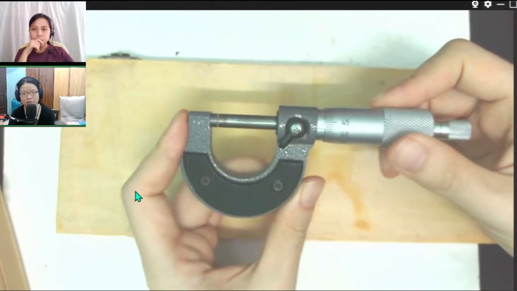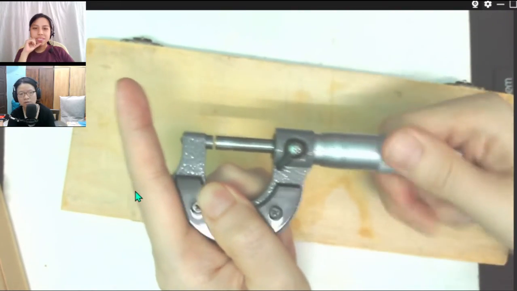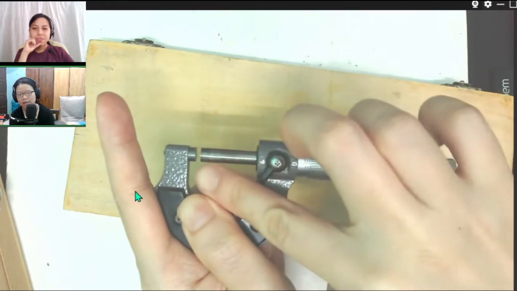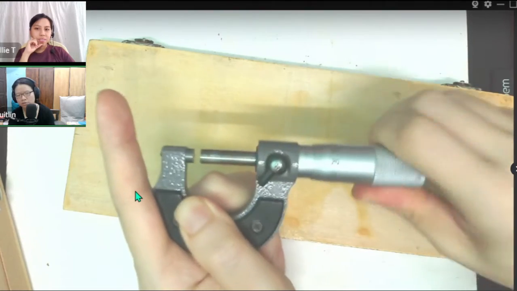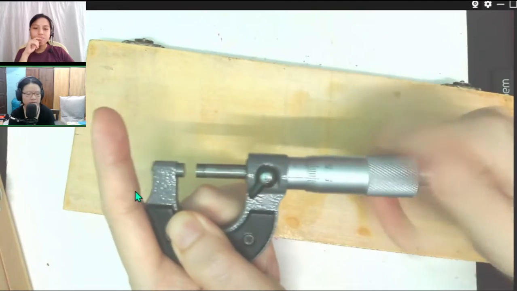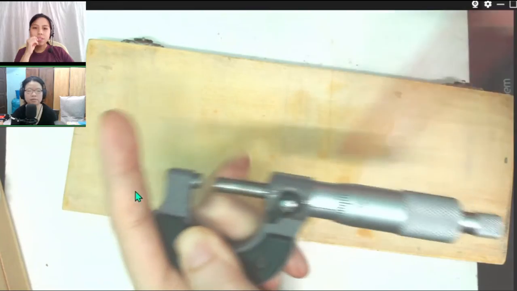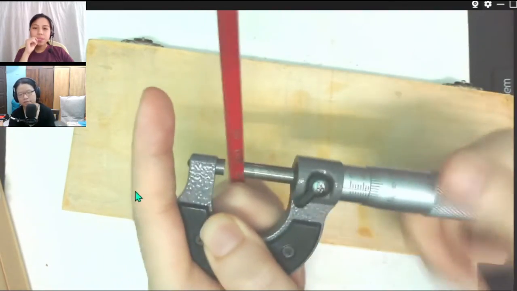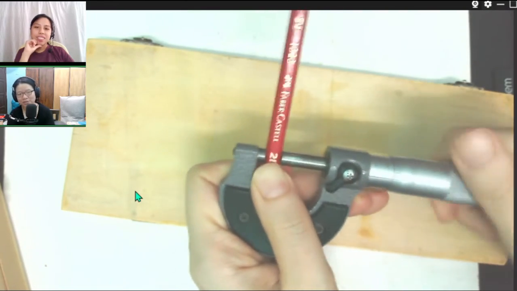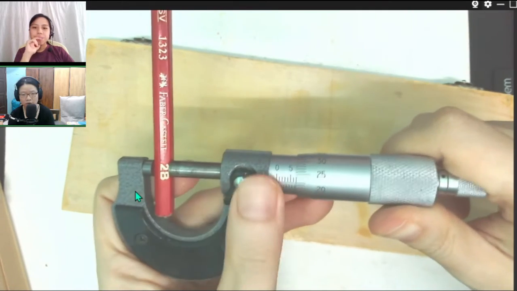As you can see, it has a very different scale. It has this thing that you can turn, and then you see the gap increasing between the jaws. This side, there's a gap. So I guess this one is to measure really tiny stuff, like for example, maybe you could measure the diameter of this pencil. Wait, turning. So once you turn and tighten between the jaws, you can actually look at this reading here.